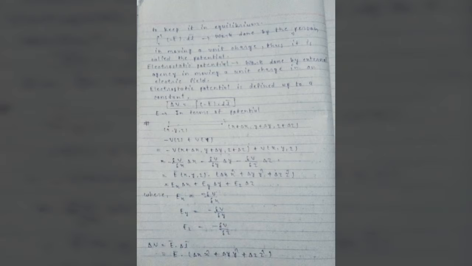So, this is dl, this is dl, this is dl, this is dl, and integral means I am adding over all these dl's. This is a force applied by the person, and then the person is moving it. Therefore, this represents the work done by the person in moving the charge, moving a unit charge. And this V I am going to call the potential.